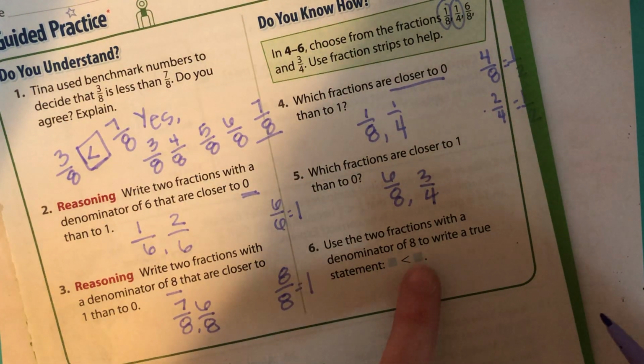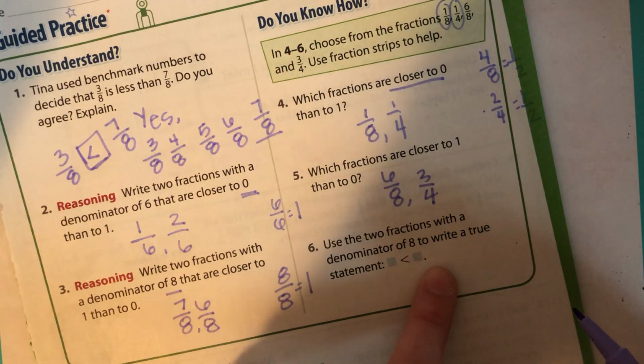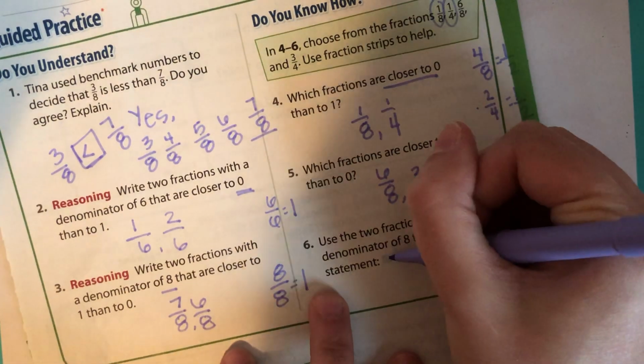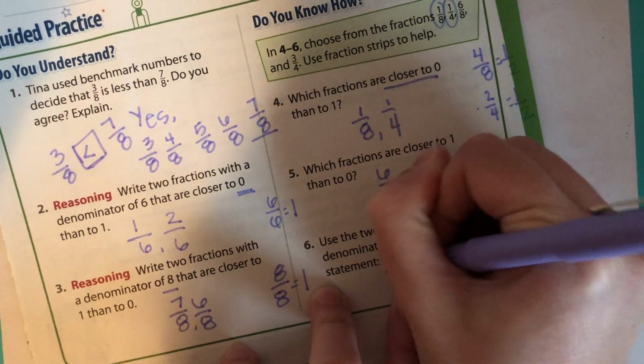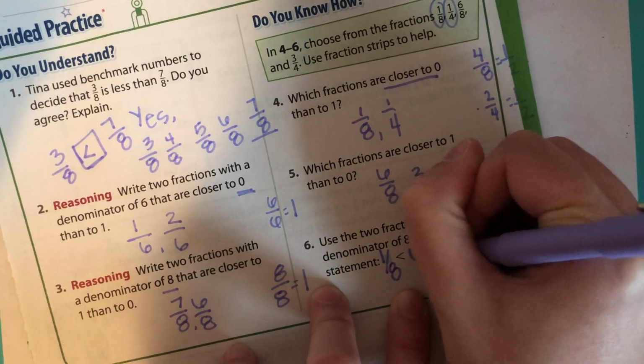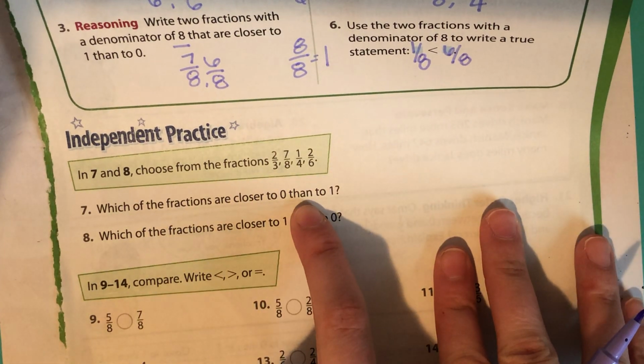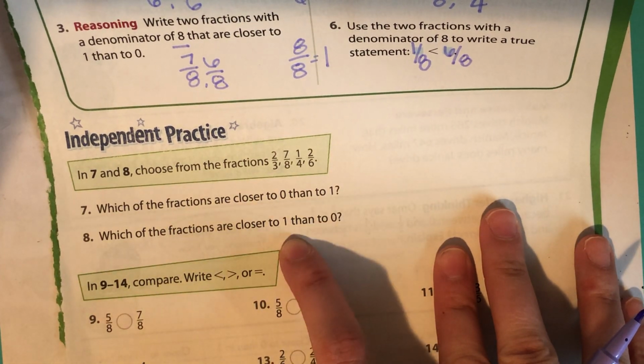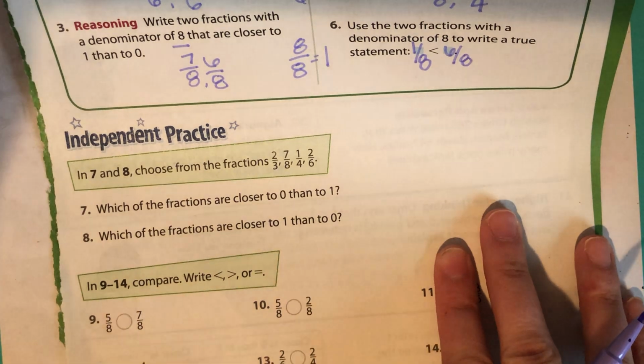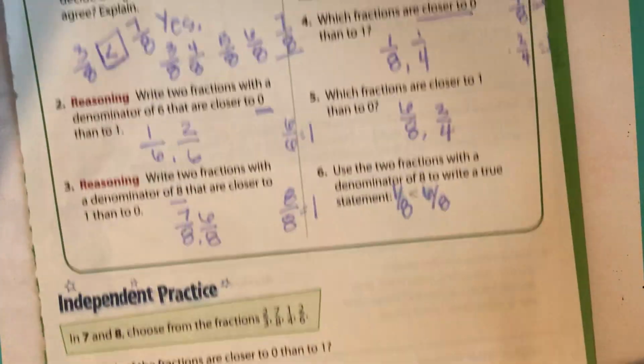Use the two fractions with the denominator of 8 to write a true statement. So 1/8 is less than 6/8 in that problem. Down here, it's asking you to choose the fractions and which ones are closer to 0 than to 1, and which are closer to 1 than 0. And your job is to do the rest of these problems.